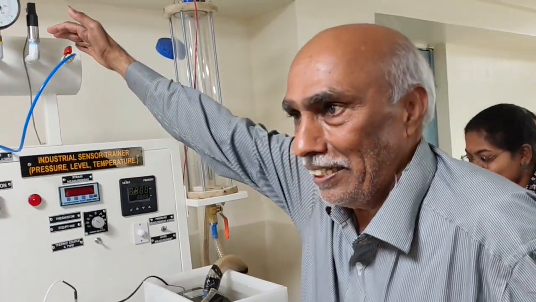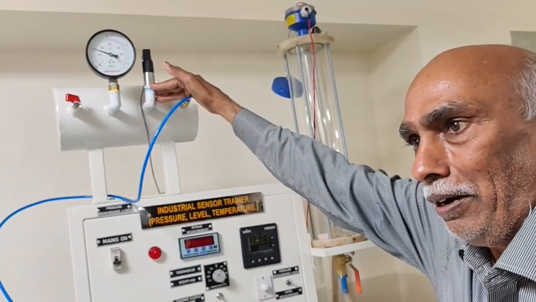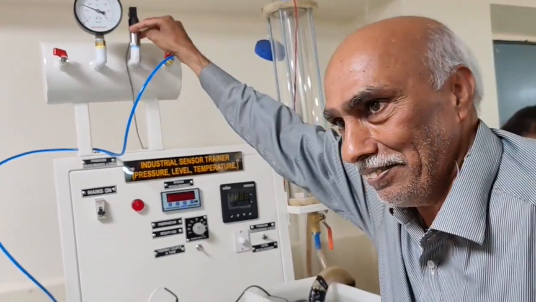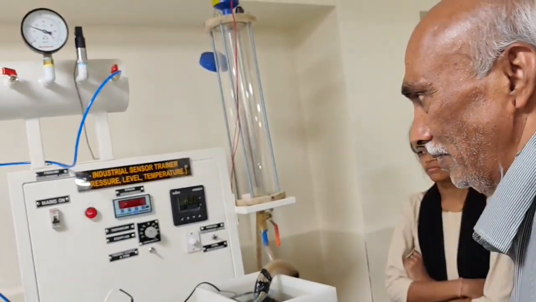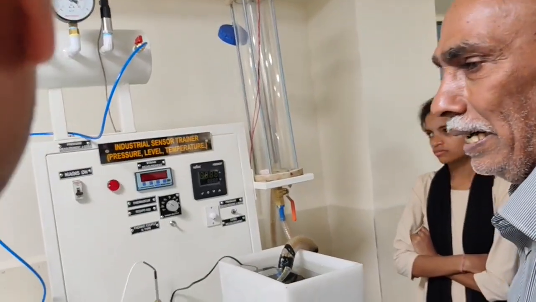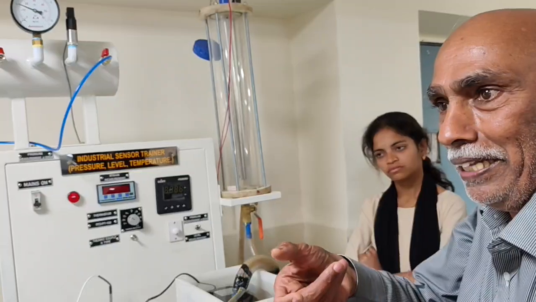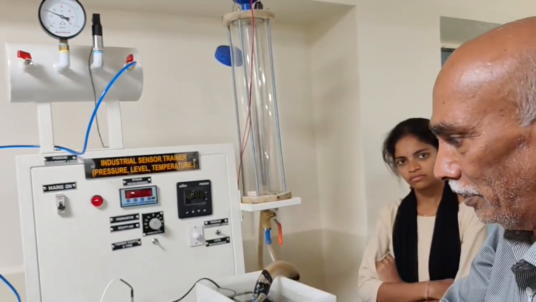Here the strain gauges are there inside. When you apply the pressure, it again produces 4 to 20 milliamps output. This is the pressure sensor. Earlier, diaphragm types were there. When the diaphragm moves up and down, the electromagnetic induction produces the output. Nowadays, these are all strain gauge based sensors.